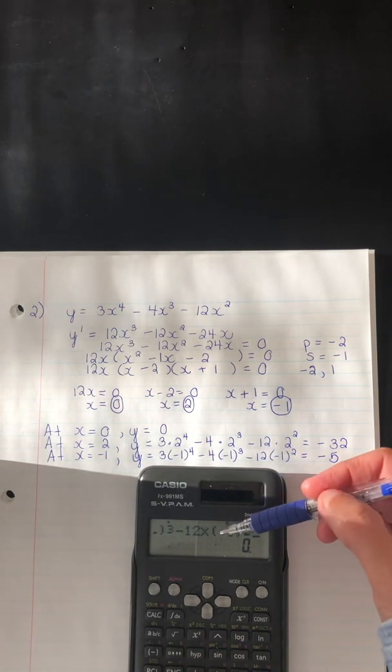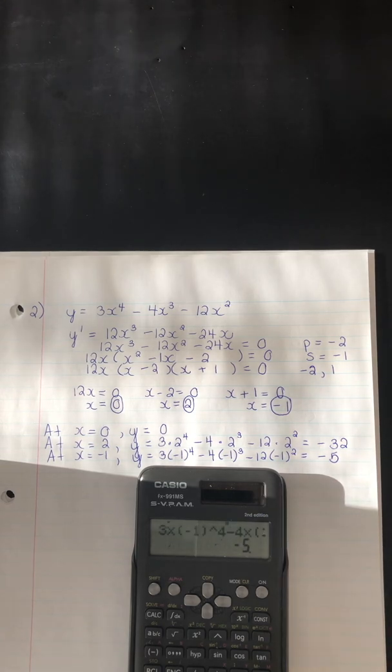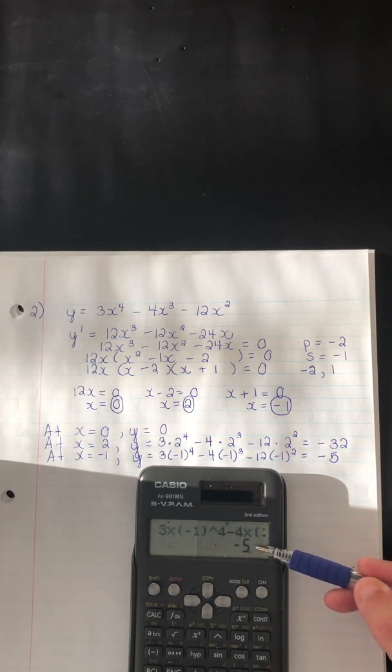The key is the negative numbers must be bracketed in order to evaluate these things correctly.